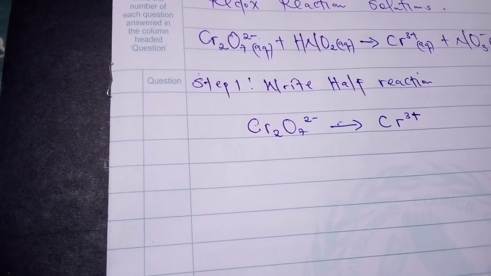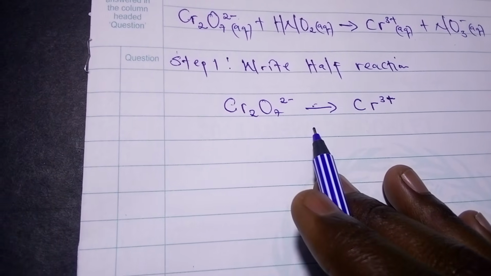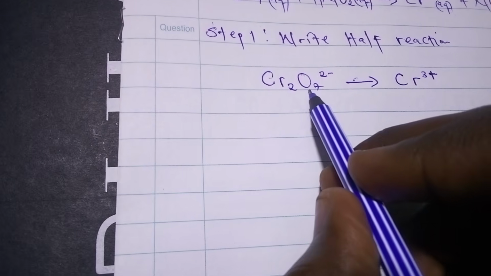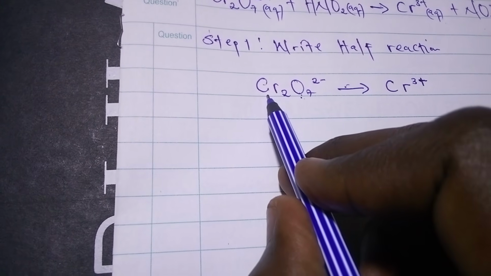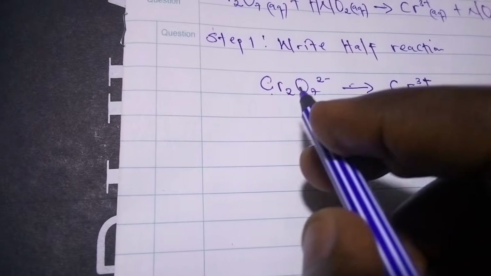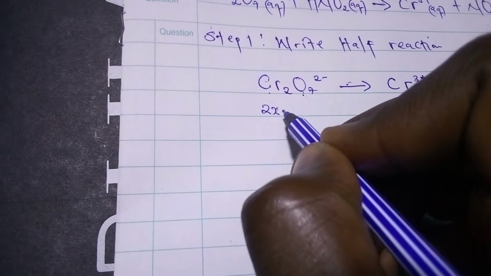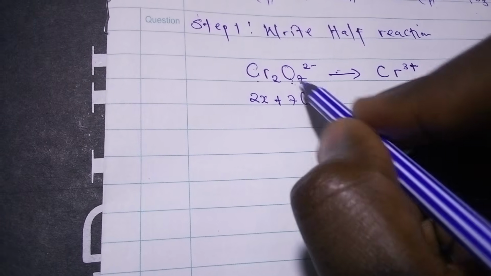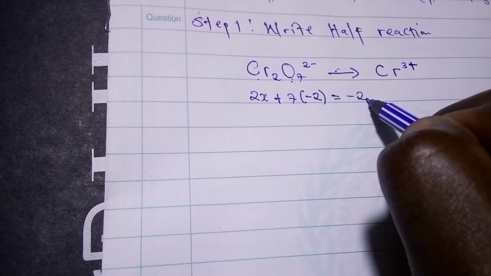Now one thing that you should bear in mind is that you have to determine whether this half reaction is oxidation or reduction. So what you are going to do is this: the oxidation number for oxygen in any compound is -2. Now we don't know the oxidation number for this element, so you multiply 2 times x, plus 7 times the oxidation state for oxygen, which is -2, is equal to what? To -2, the charge.